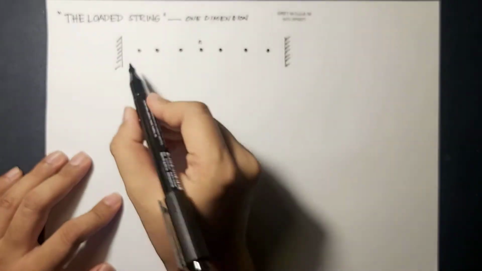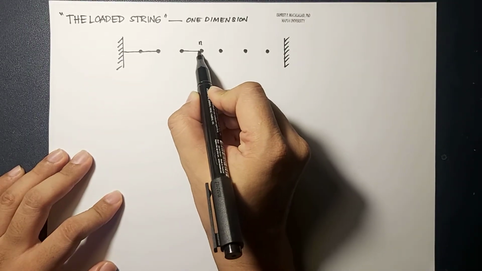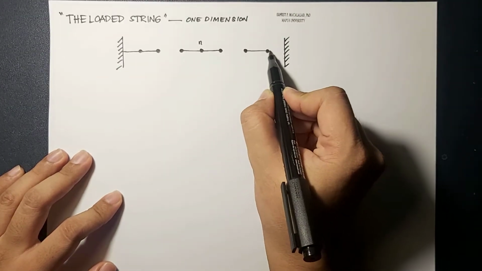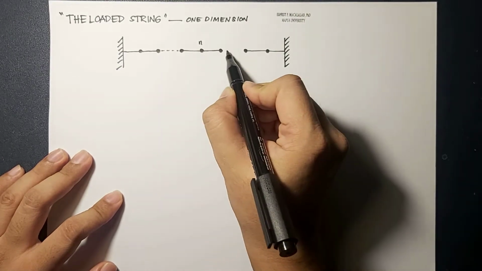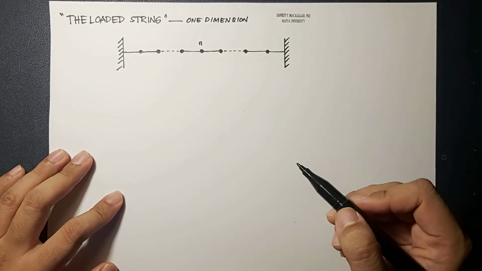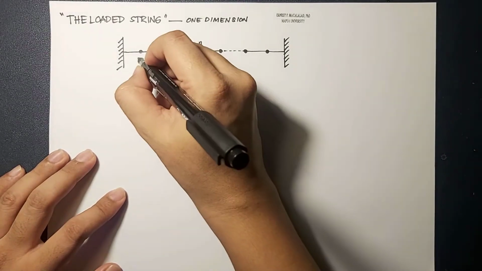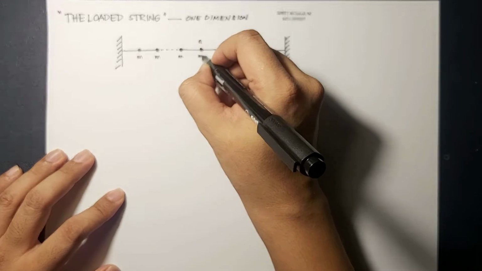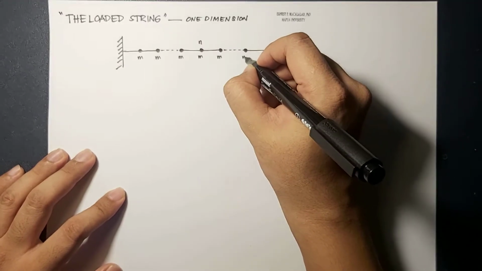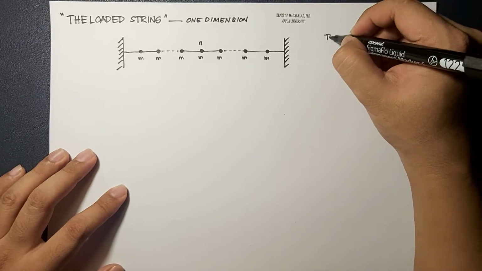So that means these are connected, and in between this one we have several particles. As I mentioned earlier, each particle has mass m, and let's say we have n particles.